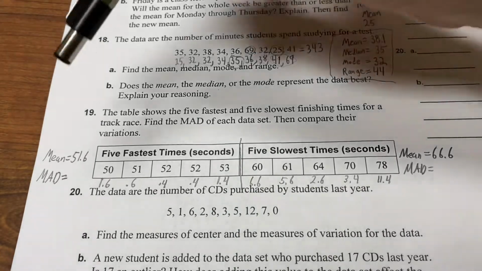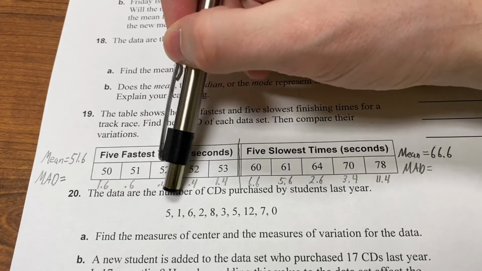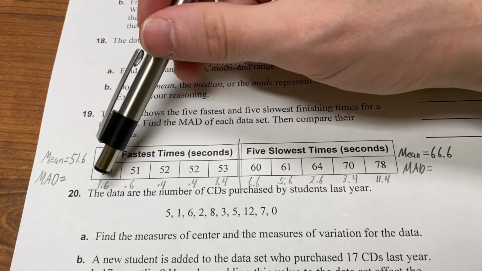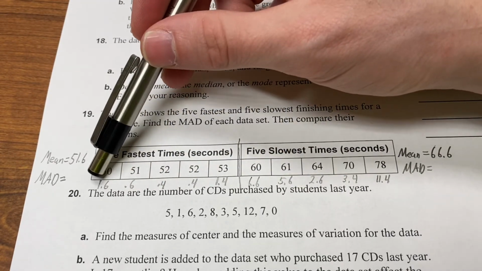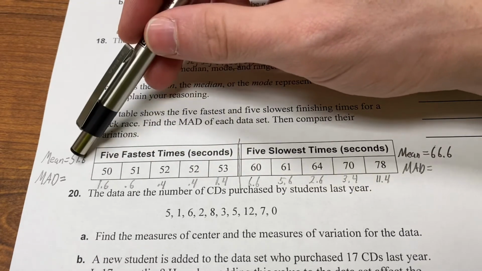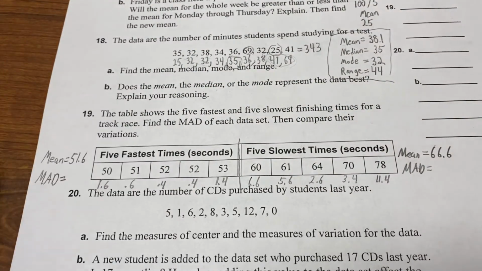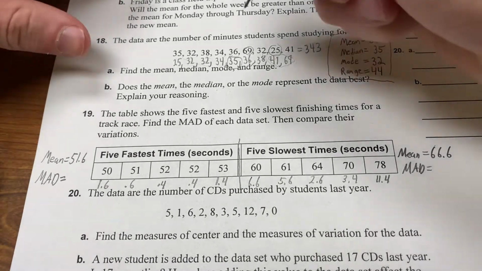All right, so I've calculated the mean for both different data sets and the differences between each number and their mean. So now in order to find the MAD score, remember, we add all of the differences between the number and the mean of the data set together. So I'm going to add all these together real quick. 1.6 plus 0.6 plus 0.4 plus 0.4 plus 1.4 gives us 4.4.